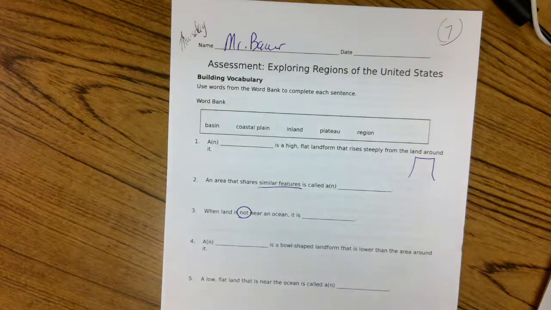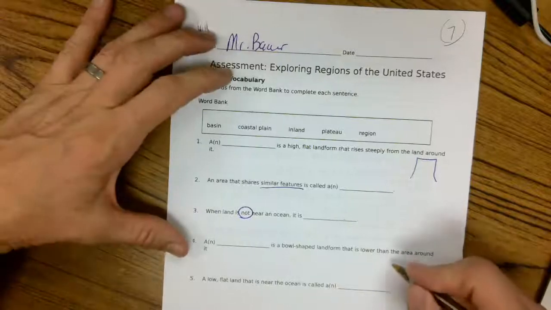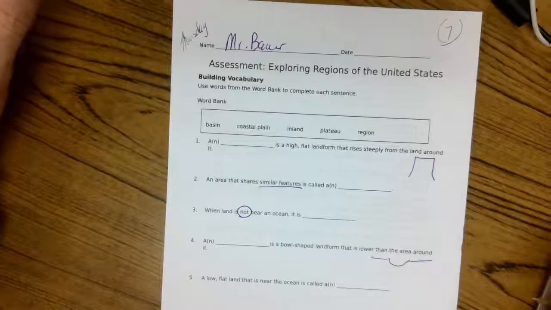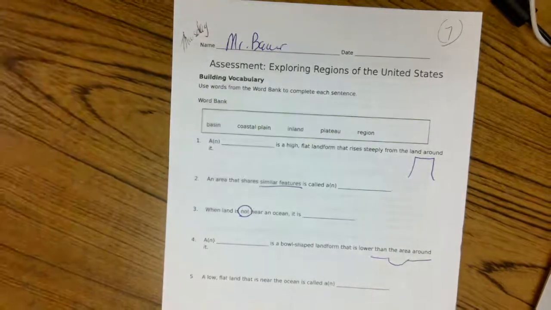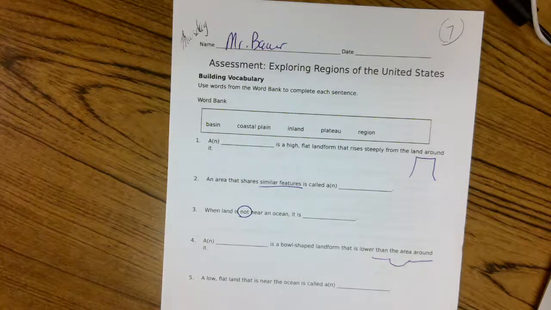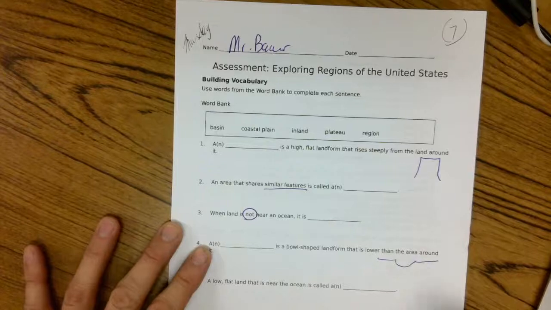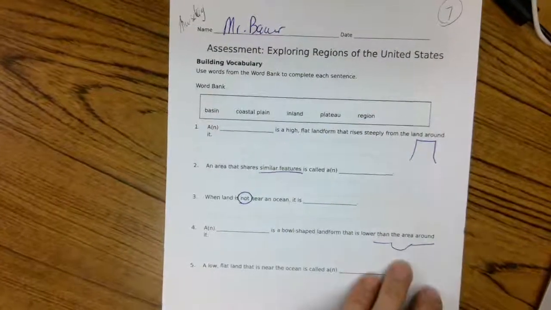Number 4, a blank is a bowl-shaped landform that is lower than the area around it. Bowl-shaped, lower than the land around it. And then number 5, a low, flat land that is near the ocean is called what? Flat, near the ocean. I like to draw a picture. Sometimes that helps me. Okay? So you have to have used each one of those once. If you're still thinking about it, pause the video and then catch up.